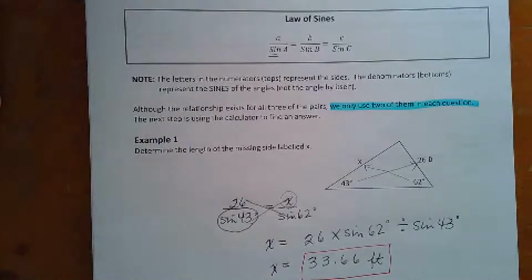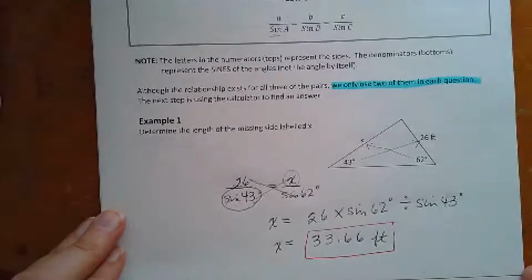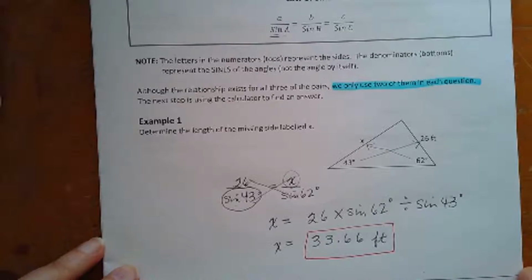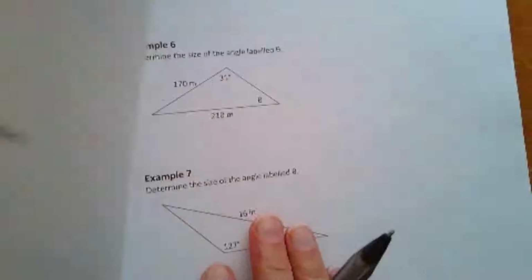So I'll just wait and see if there are any questions. It looks like there's a couple more people watching. No questions? All right, let's try another one then. Okay.